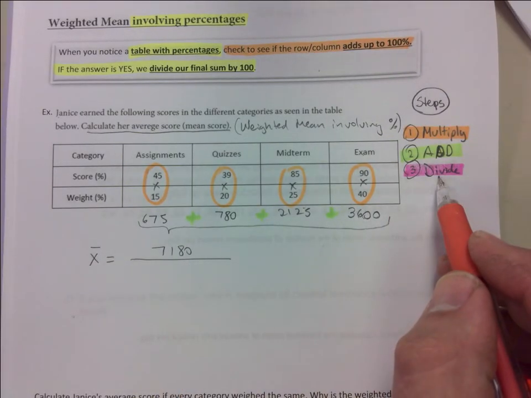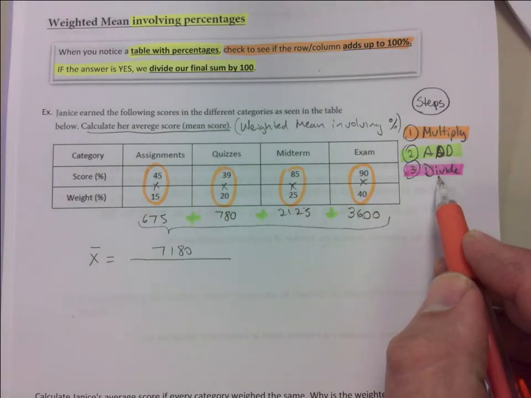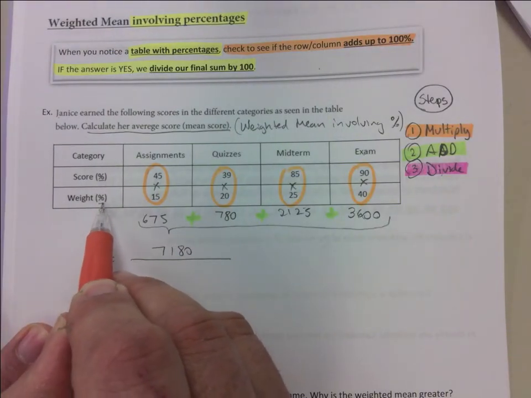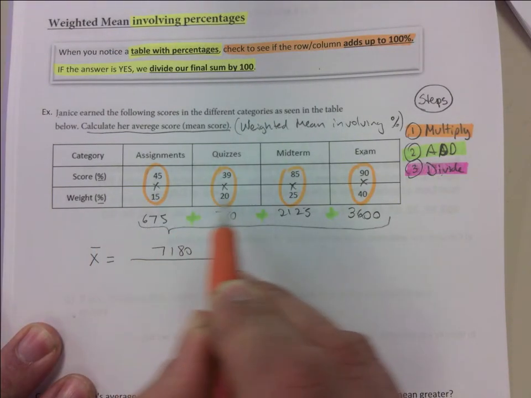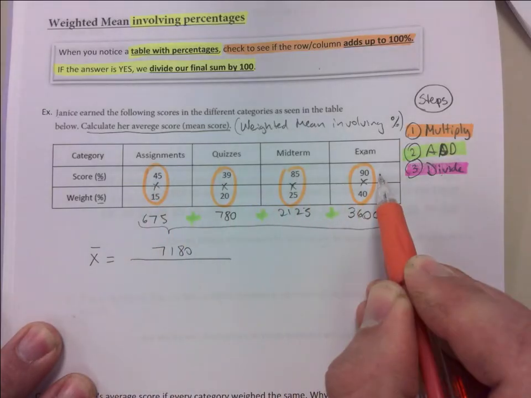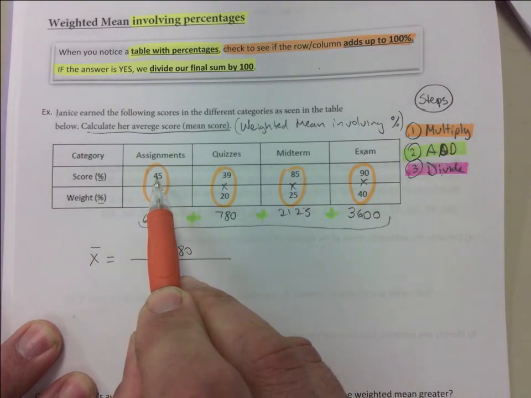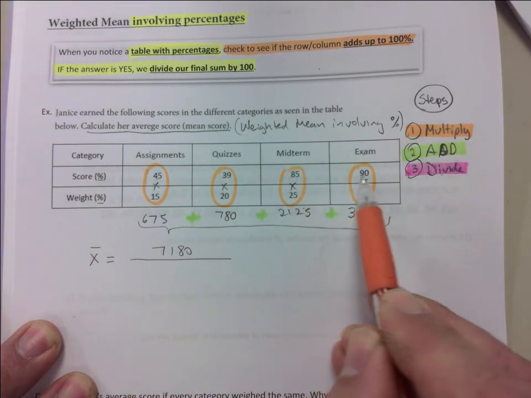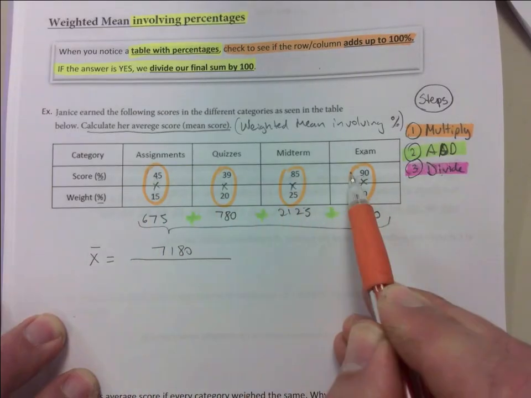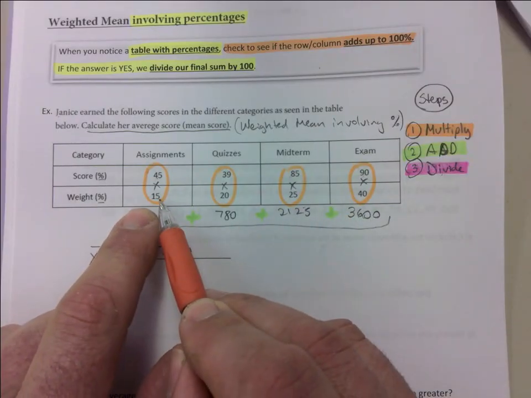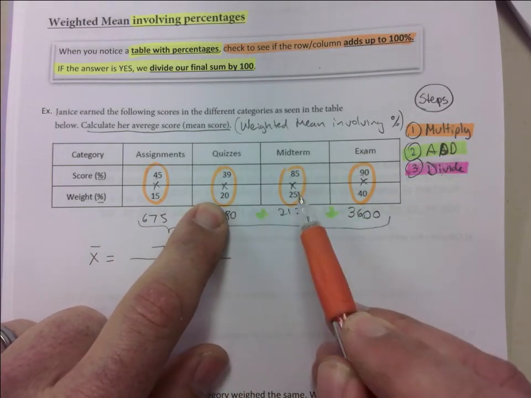Now, before you divide, we're going to have to do some checks. We notice this is percentages, so let's see which row adds up to 100. Let's check the first one, 45, 39, 85, 90. That's already way over 100, so that is not the case. Let's check this one. 15 and 20 is 35.